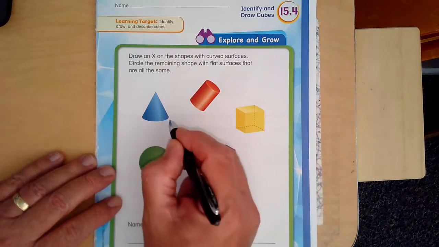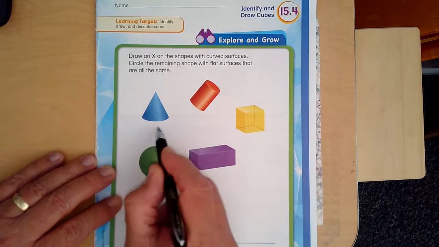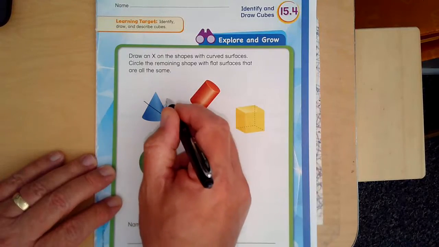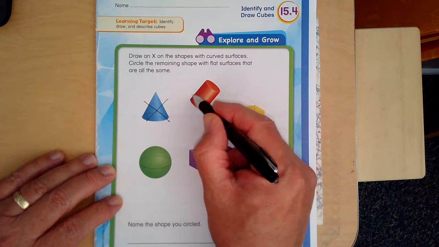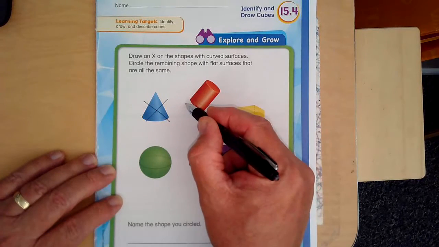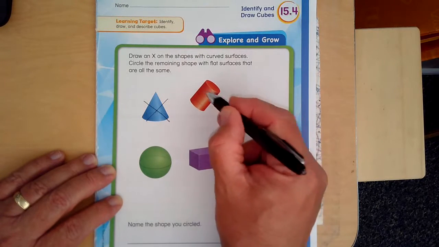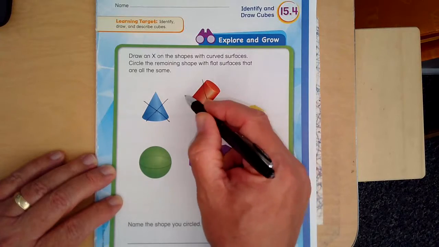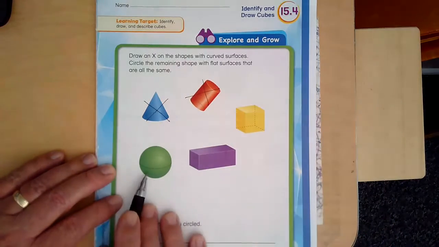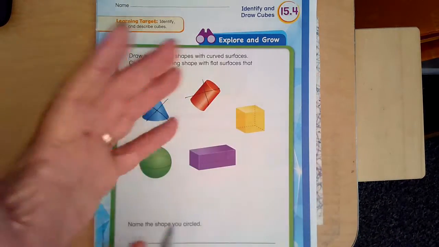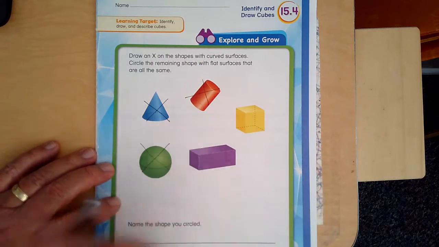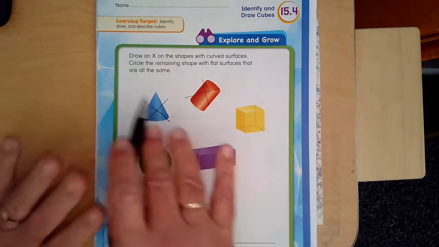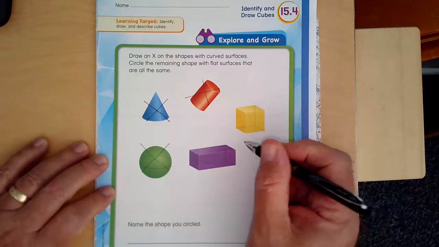Well, this is a straight line, but this is a curve, so I'm going to put an X on that. This edge right here is straight, but this is a curve, so I'm going to put an X on that. And this doesn't have any straight lines in it. That is definitely got curves. All right, so all of my curved surfaces are X'd.